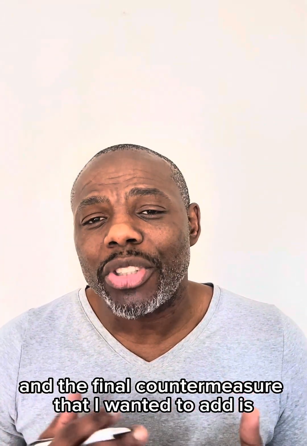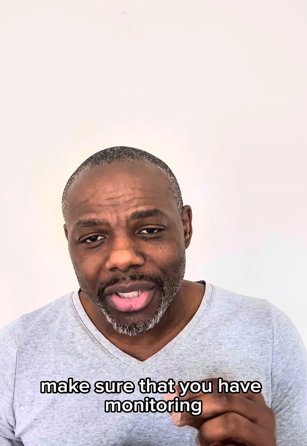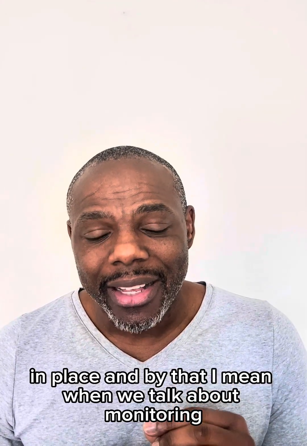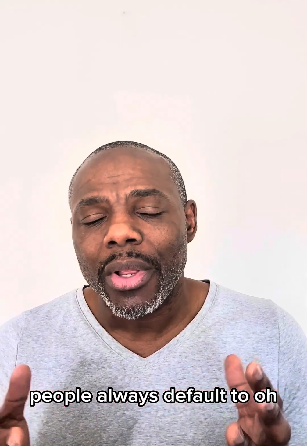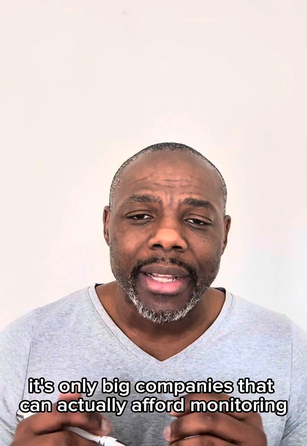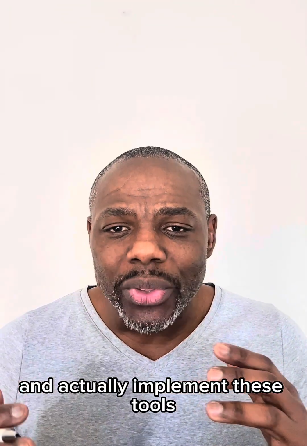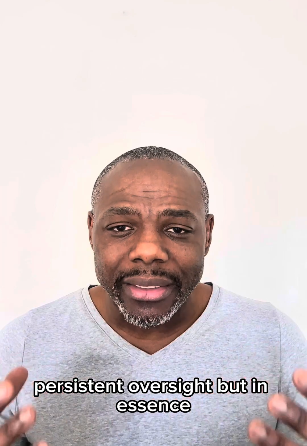And the final countermeasure that I wanted to add is make sure that you have monitoring in place. And by that, I mean, when we talk about monitoring, people always default to, oh, it's only big companies that can afford monitoring and implement these tools that can provide proactive, consistent, persistent oversight.